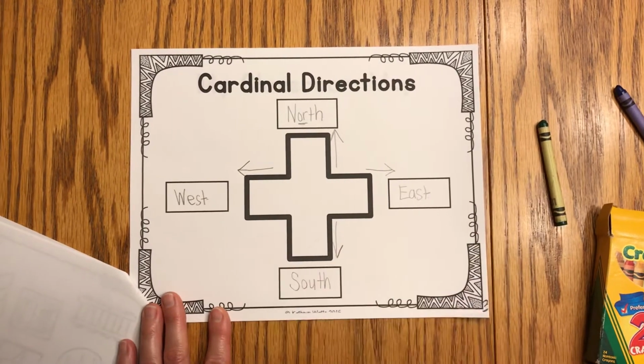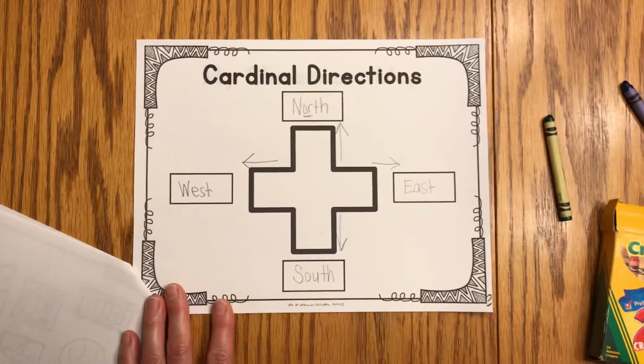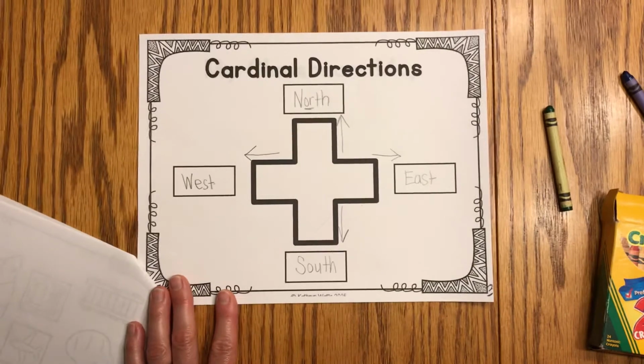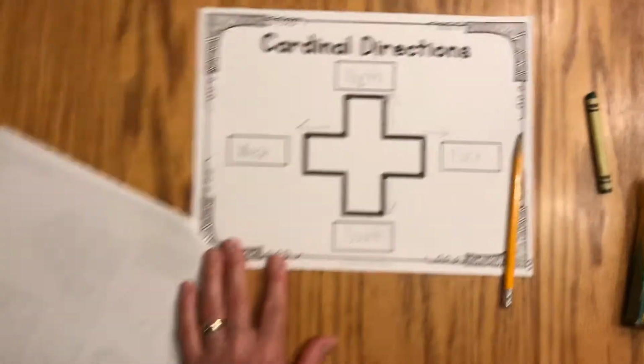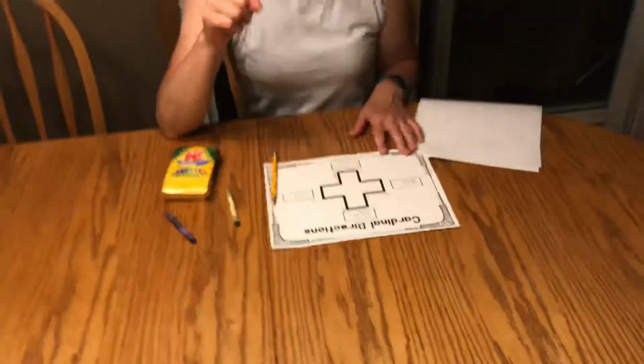You may color your directions on here if you want to, and we will work on this again in 2 more days. Nice job with your map skills, boys and girls. That's an important skill in 1st grade to get you ready for 2nd grade. See you next time.